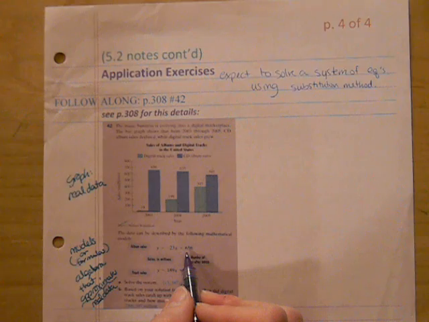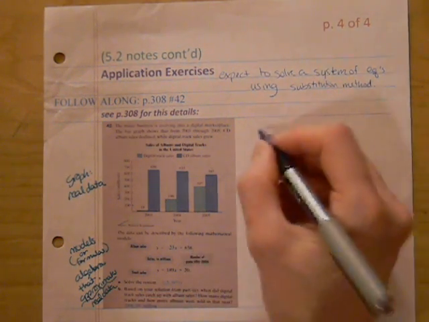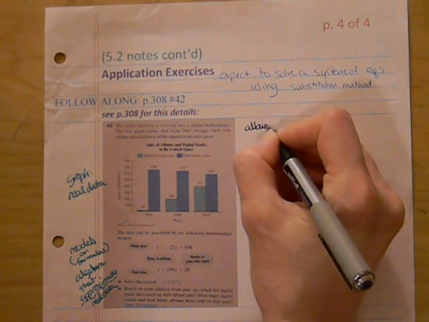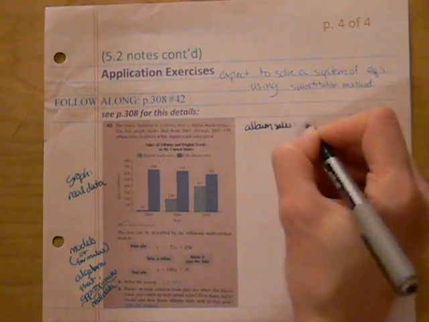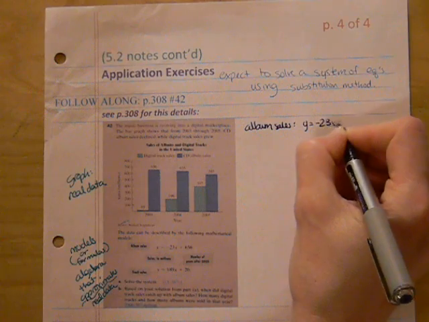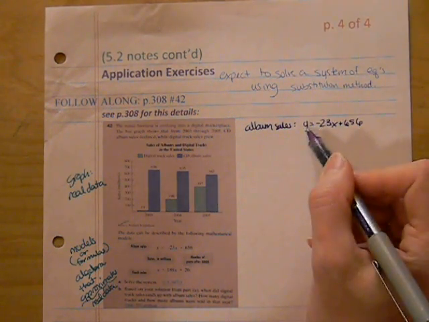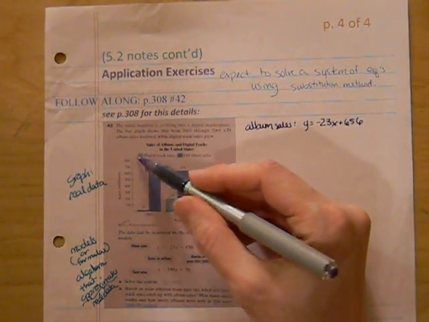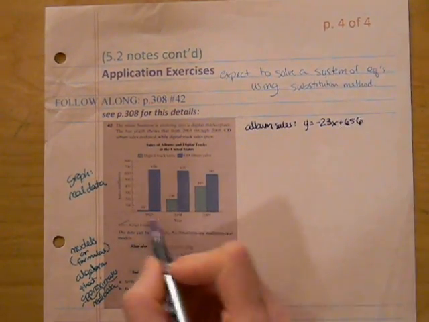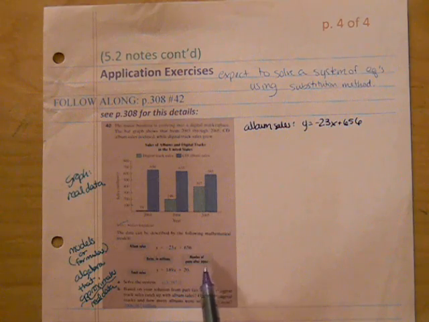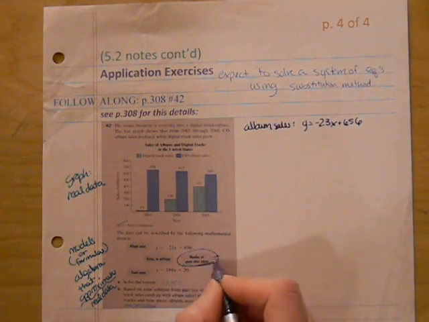The album sales are y equals negative 23x plus 656. Where y represents your sales in millions, that's your y-axis here. X represents the year. And in this case, it's the number of years after 2003.